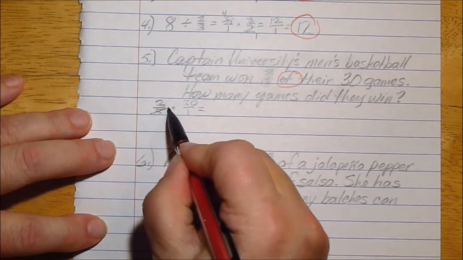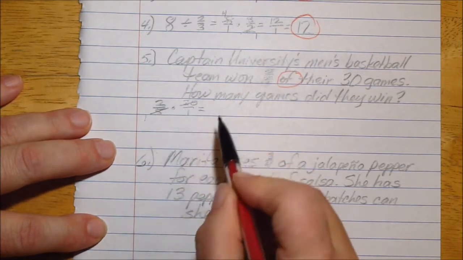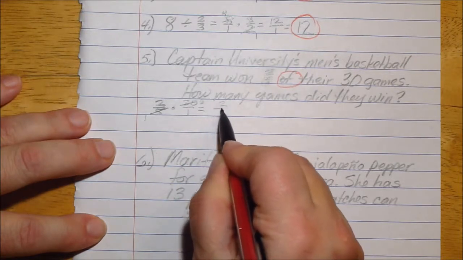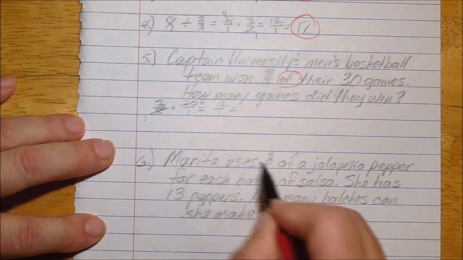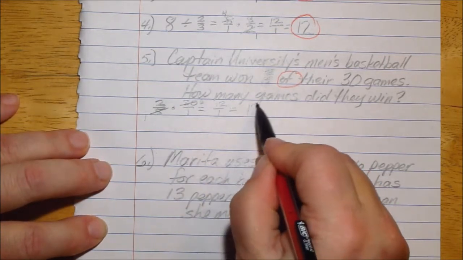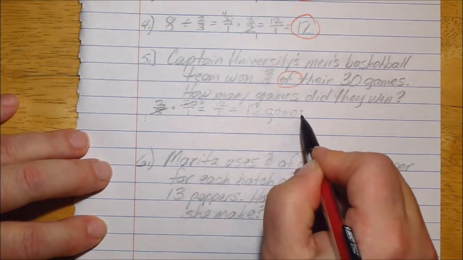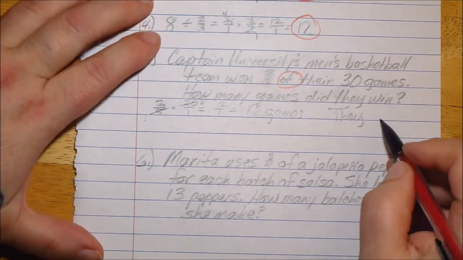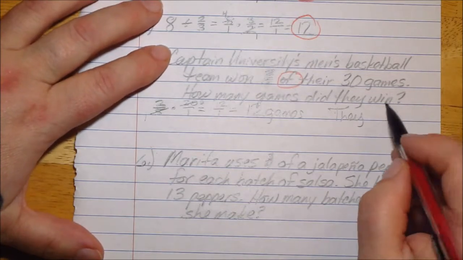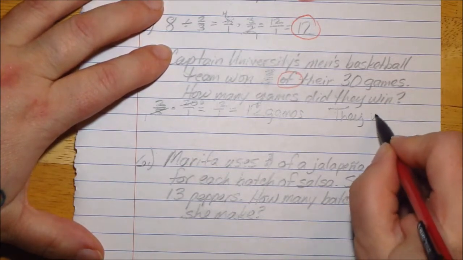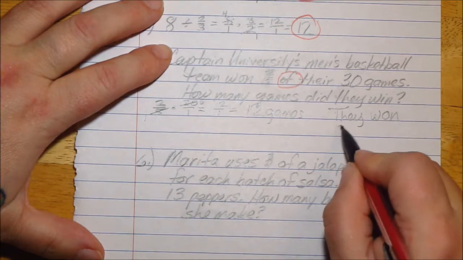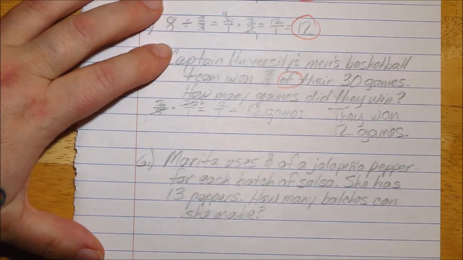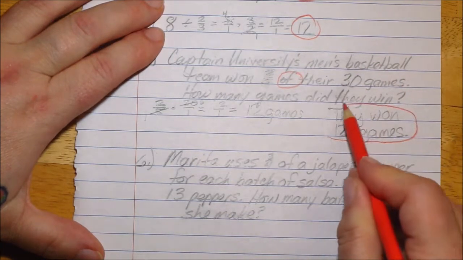Now, can I reduce? Yes. 5 goes into itself once. 5 goes into 30 6 times. So now I have 12 over 1, which equals 12. 12 games, right? And we need a sentence here. So how many games did they win? They, or you could say the men's basketball team or Captain's University. I'm going to keep it simple here. They won 12 games. That's our answer on that one.